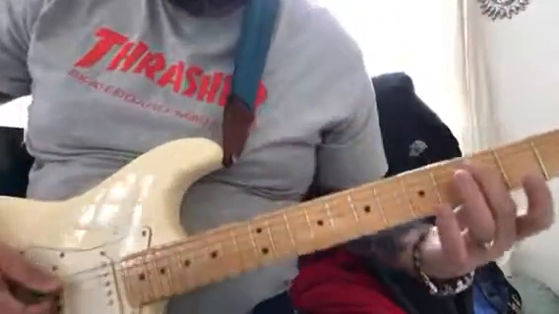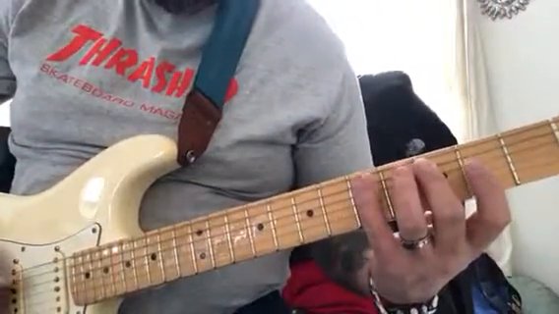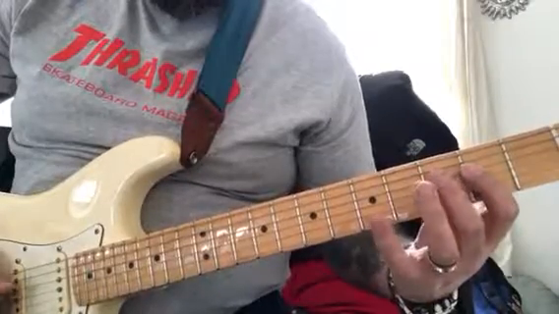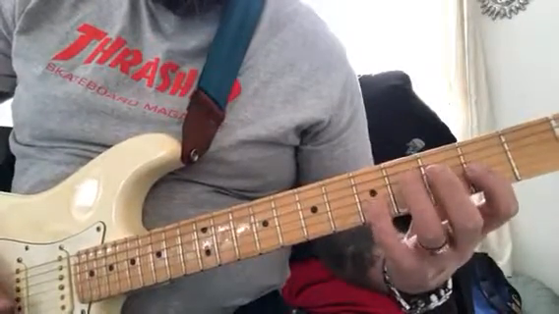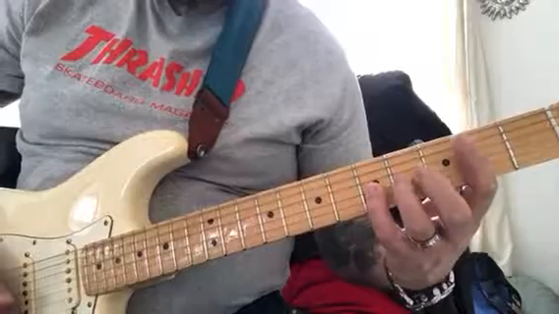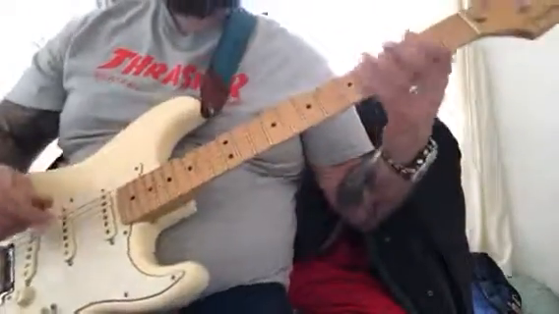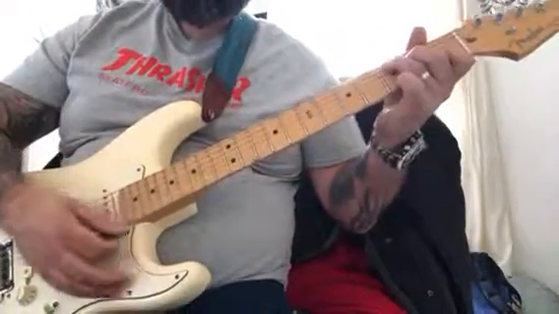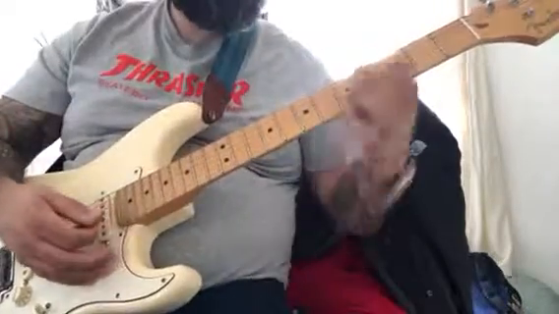So it's really slowly again, one more time. C, D, E, F, G, A, B, C. And those are the notes that I can make some melodies out of.